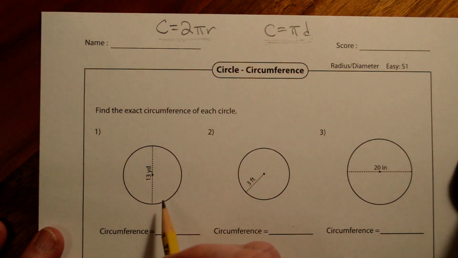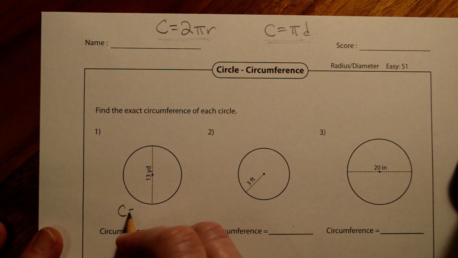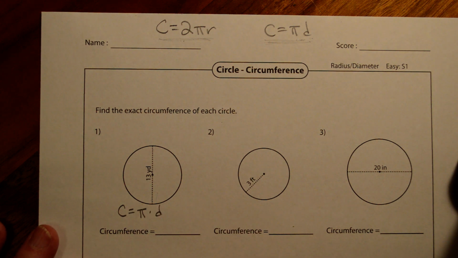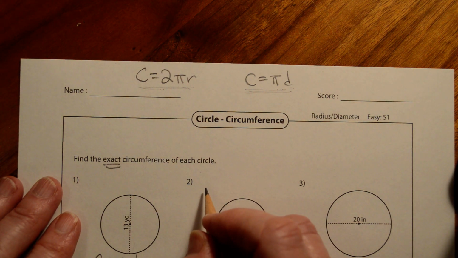Okay, so again, I'm going to encourage you to write down the formula you're going to use. In this case, it's going to be circumference equals pi times diameter. Oh, and I forgot to say something here. Find the exact circumference of each circle.